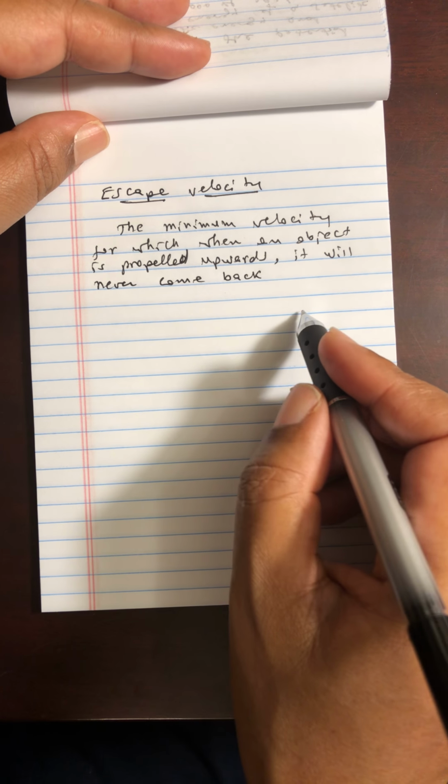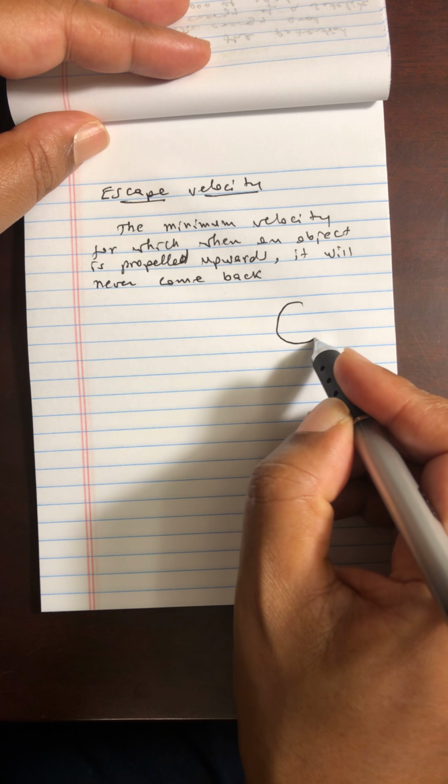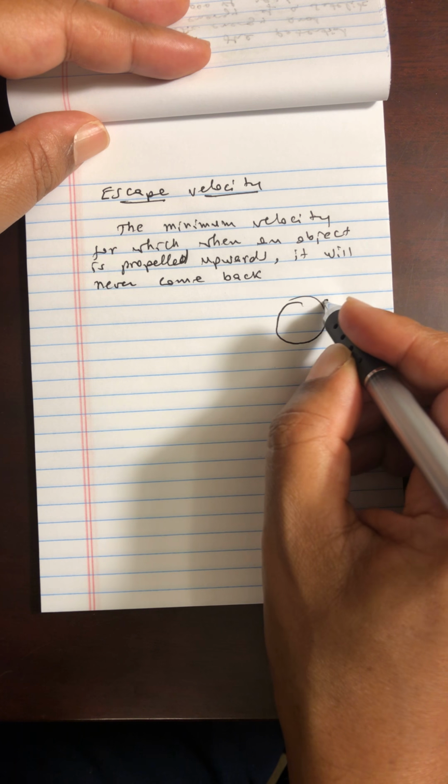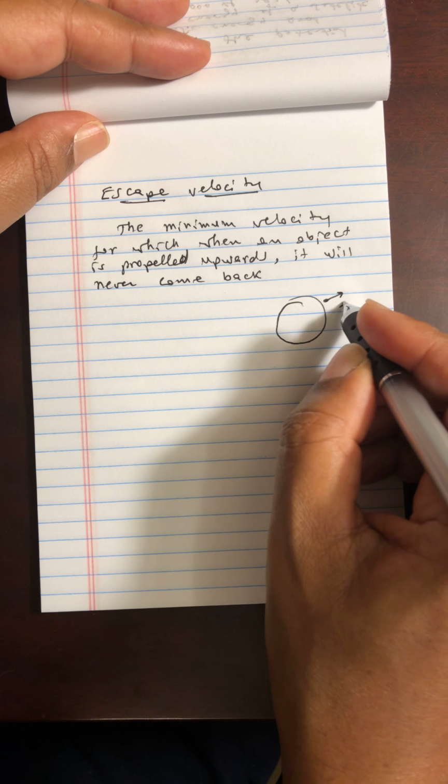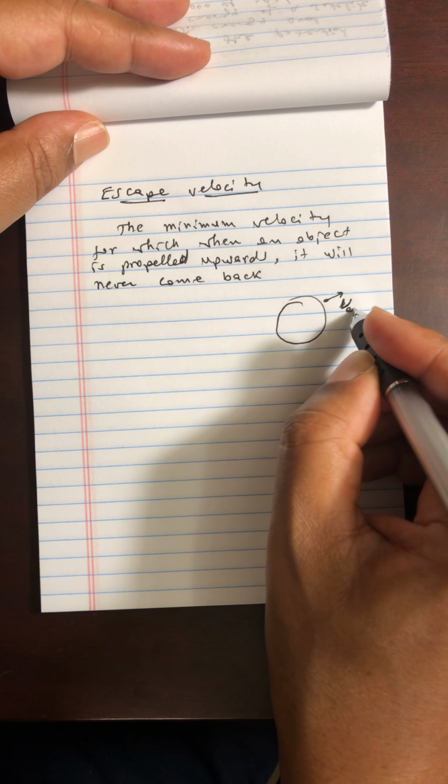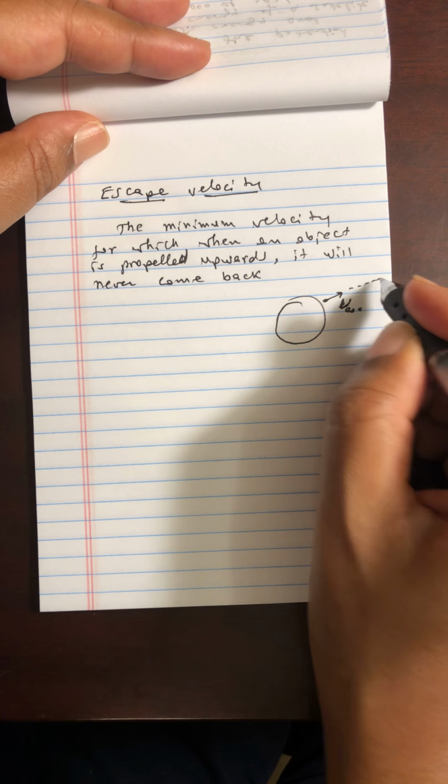Okay, so let's say this is the surface of Earth. If this object is propelled with this velocity that we call escape velocity, it will never come back.